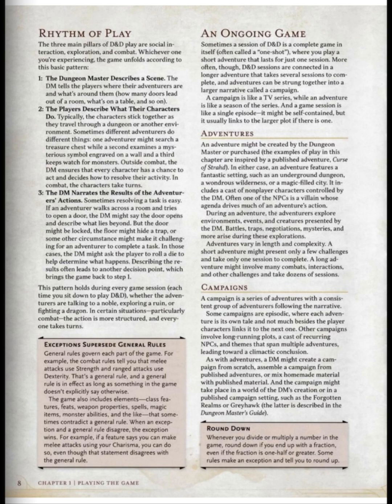This pattern holds during every game session. Each time you sit down to play D&D, whether the adventurers are talking to a noble, exploring a ruin, or fighting a dragon. In certain situations, particularly combat, the action is more structured and everyone takes turns.